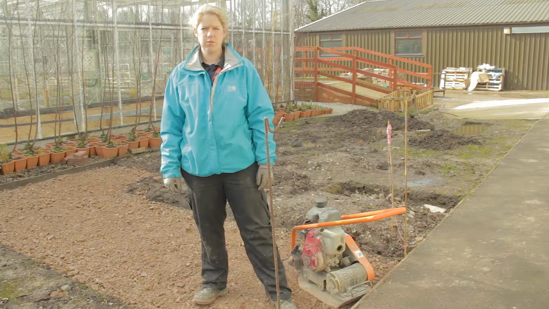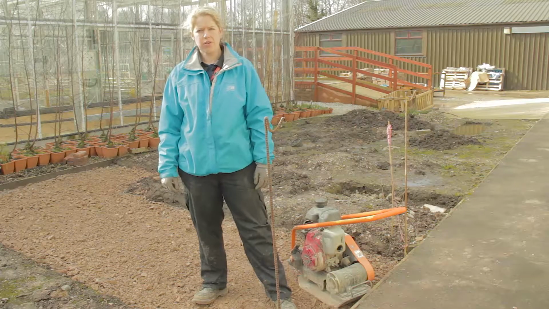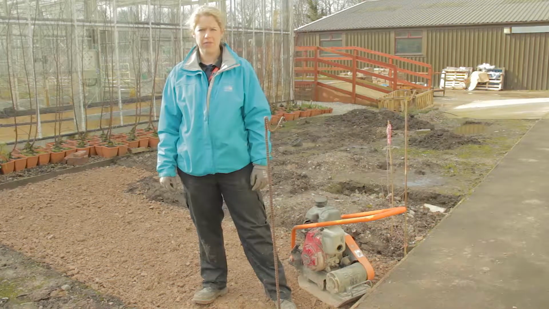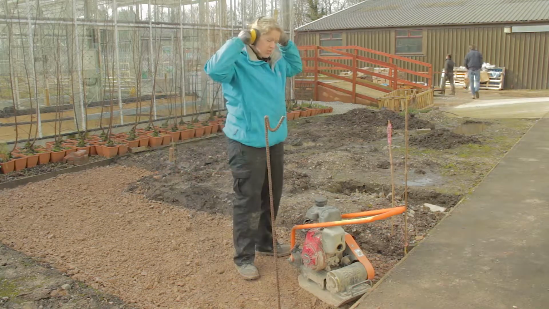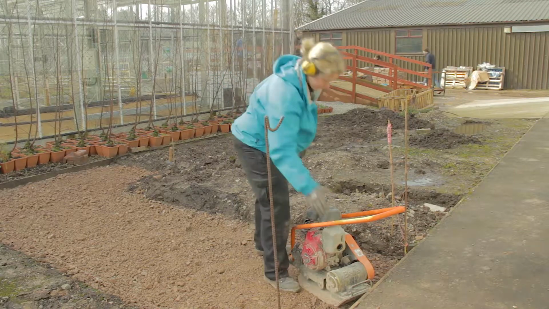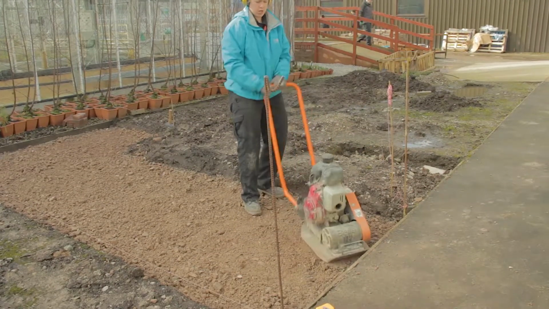The next stage of the sub-base is to compact the area. For a larger job such as a driveway, a vibrating roller is suitable. For a smaller job like this, a pathway, a vibrating plate can be used.